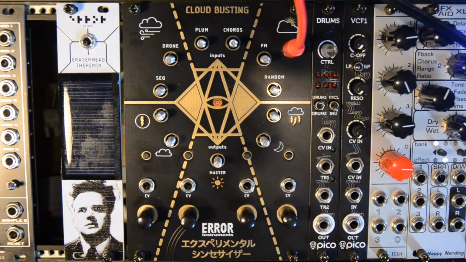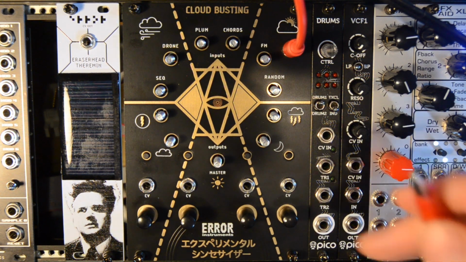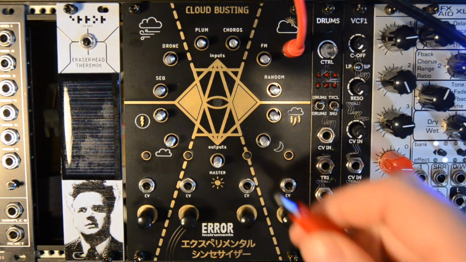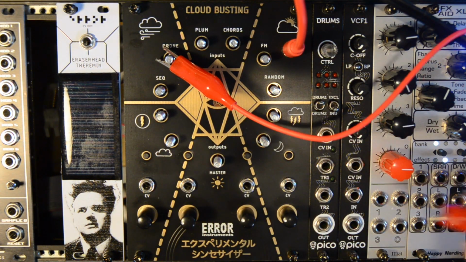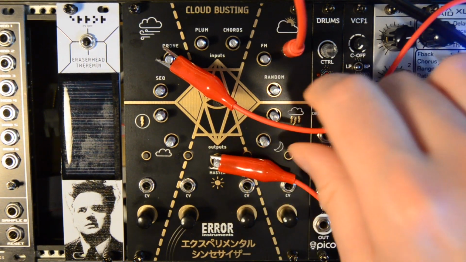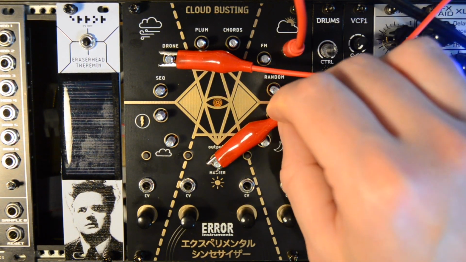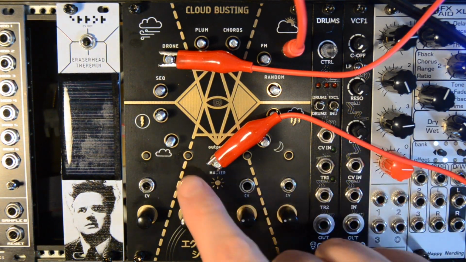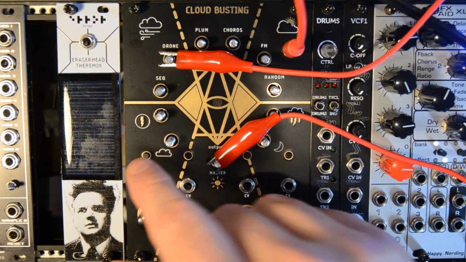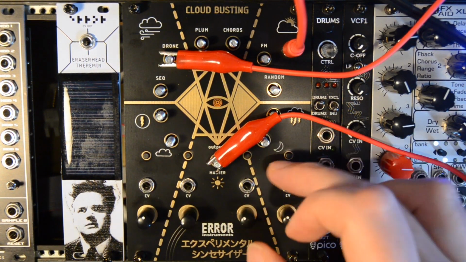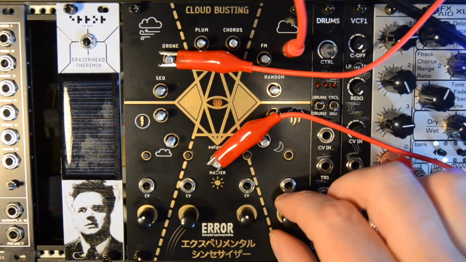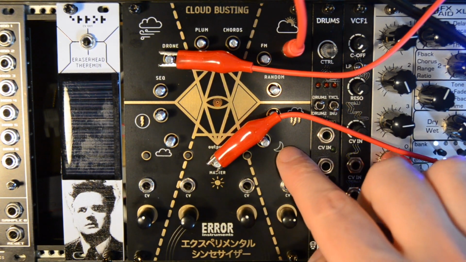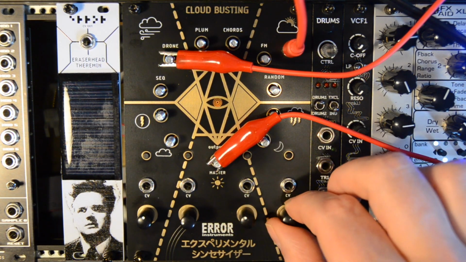So let's have a listen to mode 2, which is achieved by connecting the drone bolt to the master output. In this mode, the knobs and the buttons react like in mode 0.